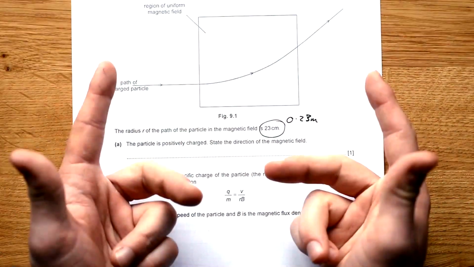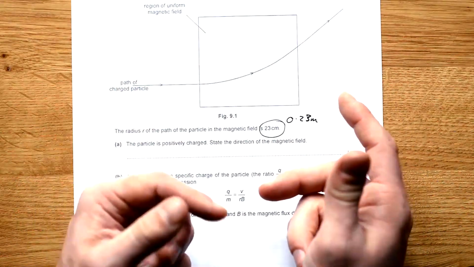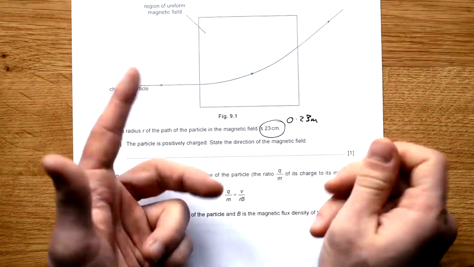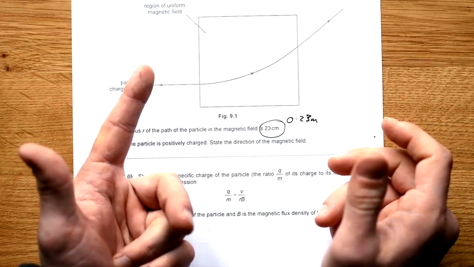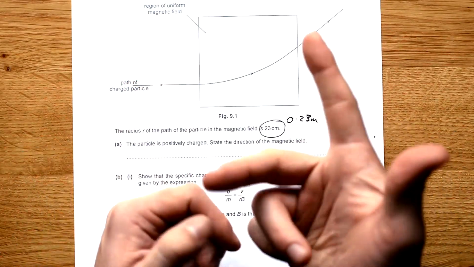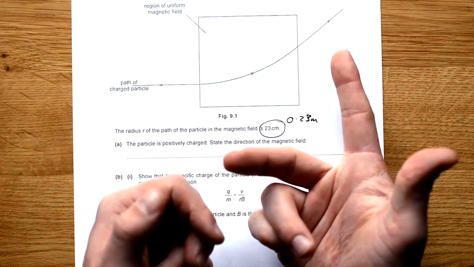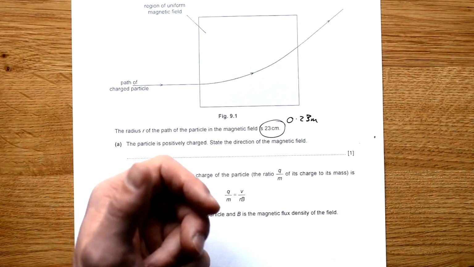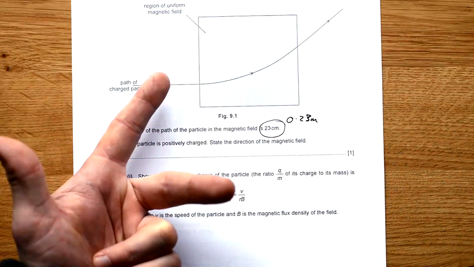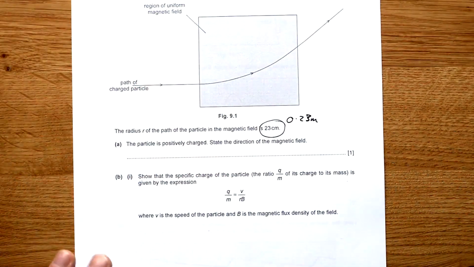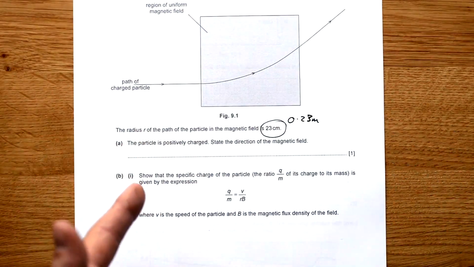Okay, which of Fleming's rules are we going to use? The way I remember it is the motor effect is the left hand because motor cars drive on the left, at least in the UK they do. And generator, because the dynamo effect is involved in generator, so generator. So what is this? This is producing a force, so we're going to be using Fleming's left hand rule. It's the motor effect.